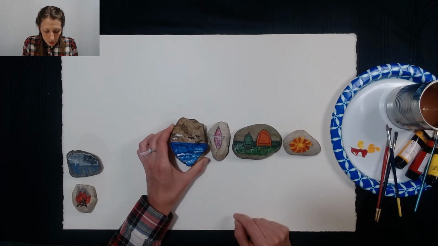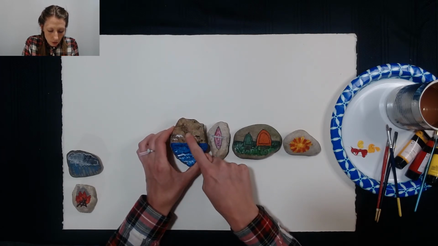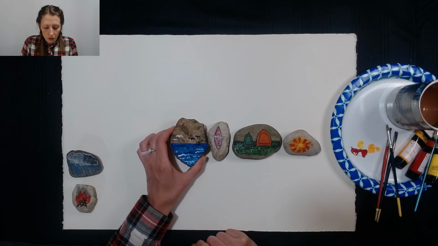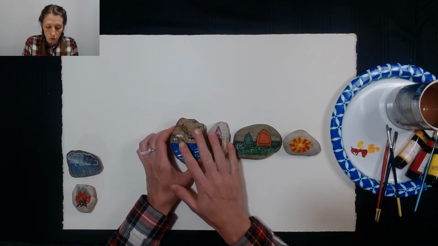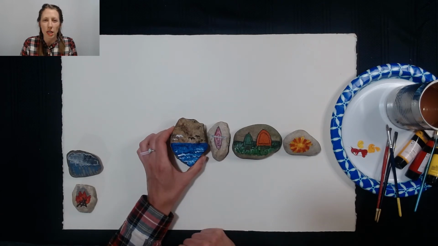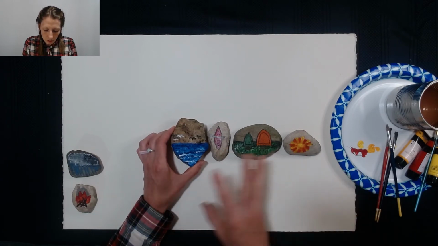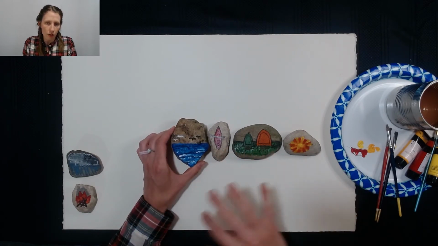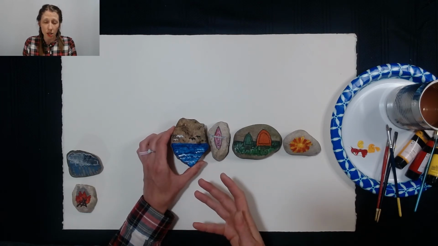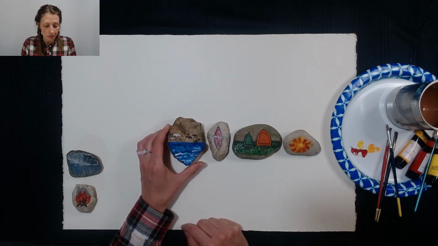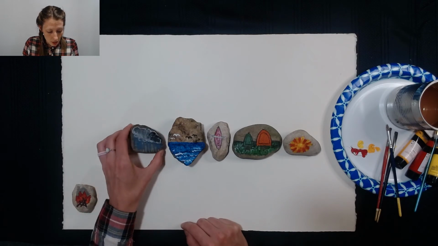I picked this rock for the water scene because I just absolutely love this background. It really feels like it came out of a mountain. So I was imagining, what if there were mountains in the background and I was camping in the Smoky Mountains or something, but also had some kind of water, pond, river, small lake nearby. You can really, when you go camping, there's lots of opportunities.